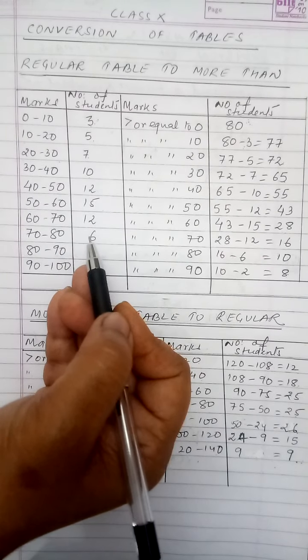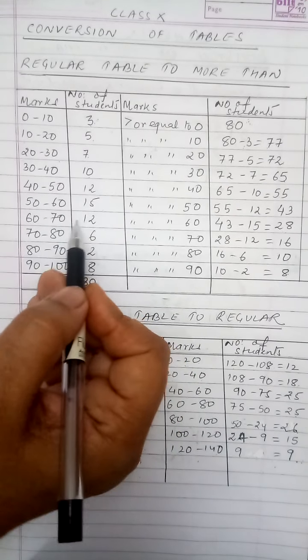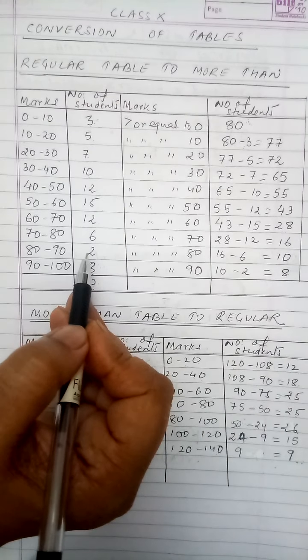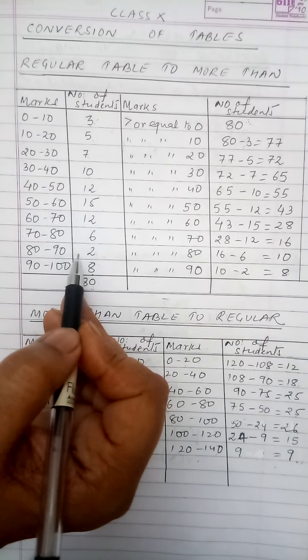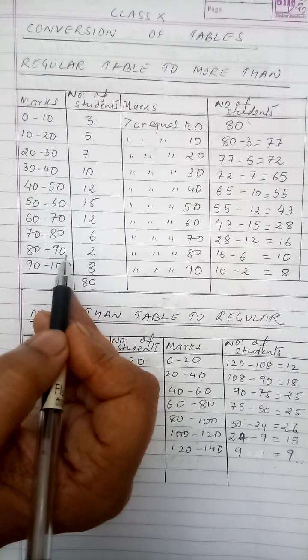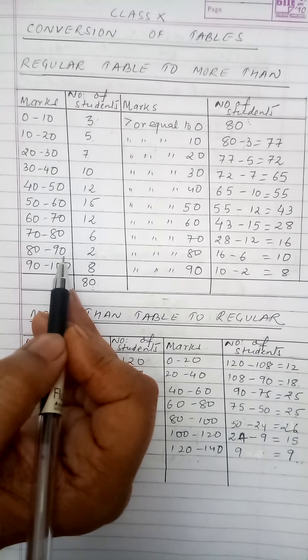So from the board exam point of view also, these conversions of tables are very important and they require a lot of practice, as these four tables are a bit confusing and at times a bit difficult to remember. So the more you practice these tables, the more you will remember the conversions of these tables.